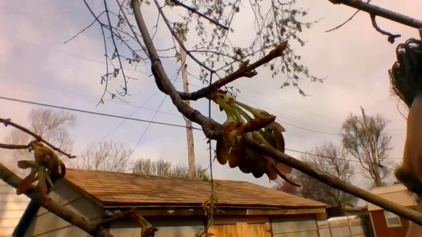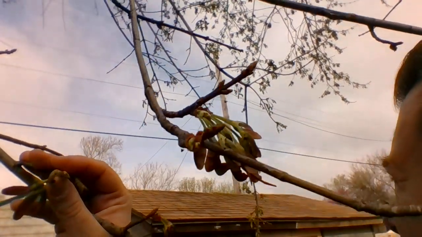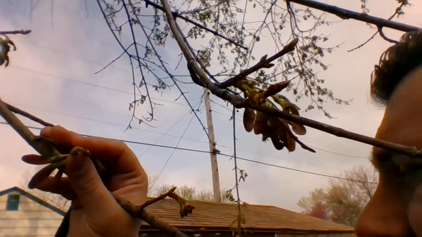In fact, if you look real close at these right here, I think you can kind of see, oh, hi squirrel. Squirrel's not reproducing, it's eating.